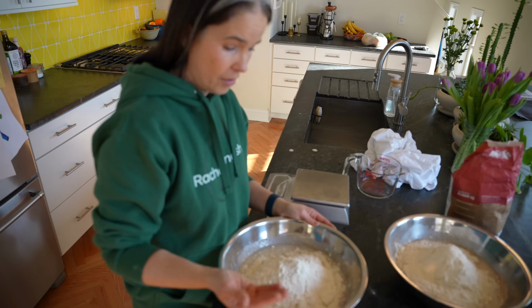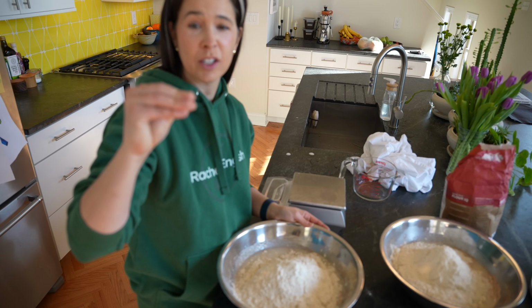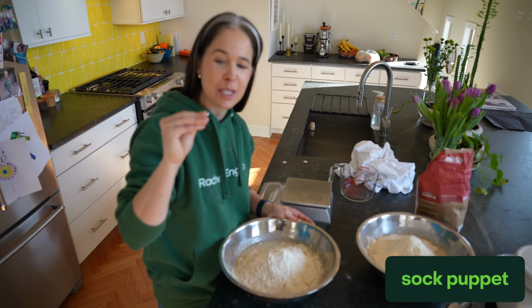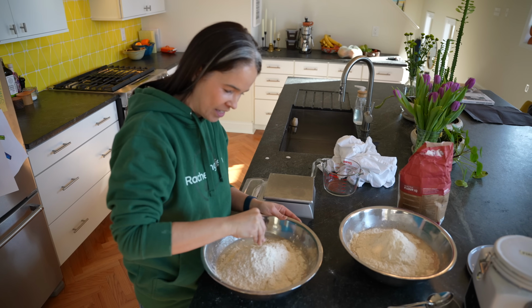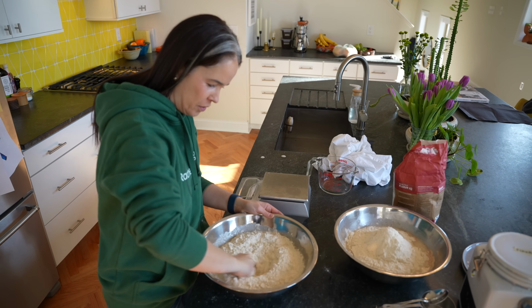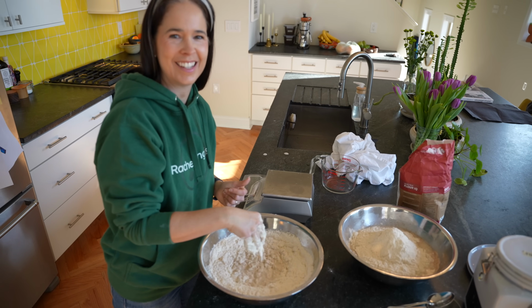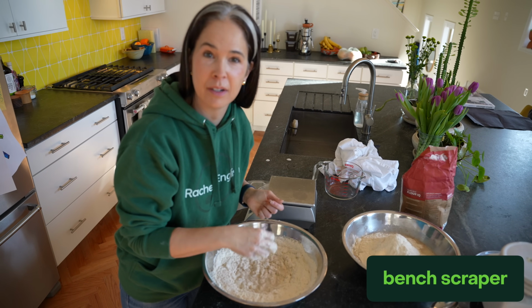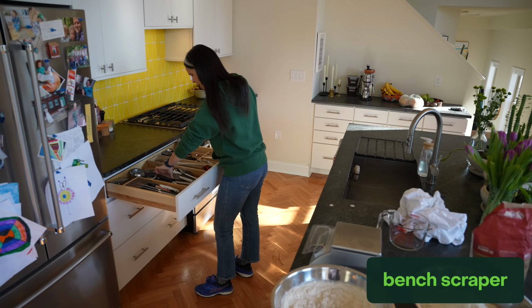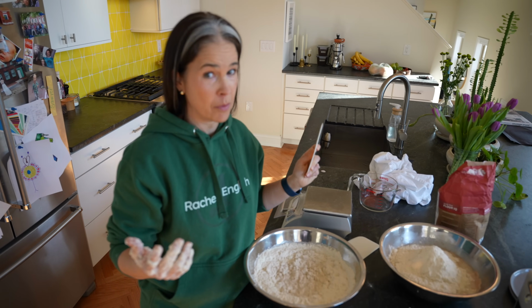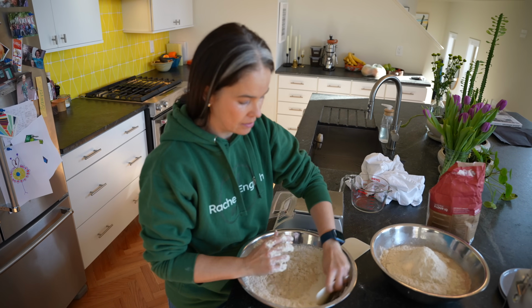Done. All right, so I like to make my hand look like I'm about to do a sock puppet. I don't know why, I just find that's the perfect shape. And you stick it in the middle, and you spin it around. Oh, you know what I forgot? I forgot that I like to have a bench scraper handy when I'm doing this. So I like to use these plastic bendy ones. I do have a metal one, but that kind of comes in handy for other things.